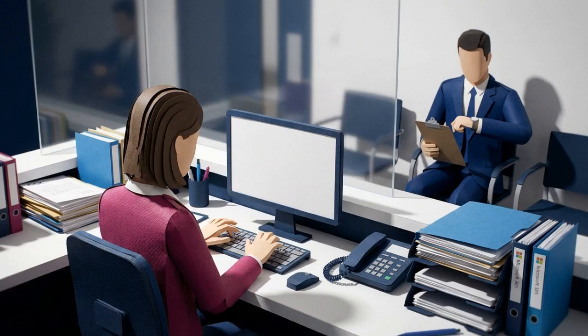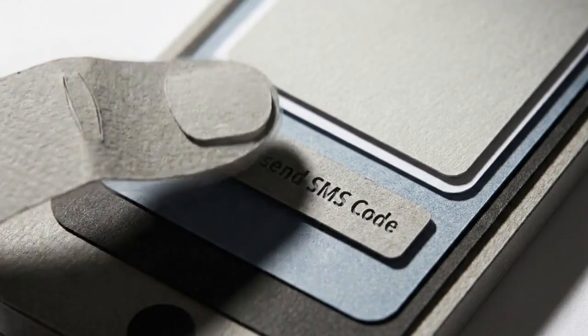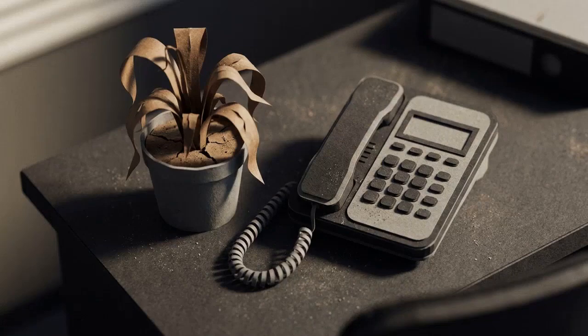The CQC inspector is waiting in the reception area. You go to log into your compliance system to pull the required evidence, but you hit a wall. You are waiting for a verification text, and that text is currently pinging the mobile phone of an IT consultant who left your organization 6 months ago.